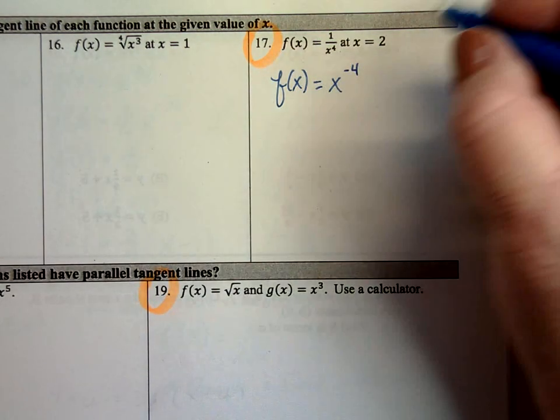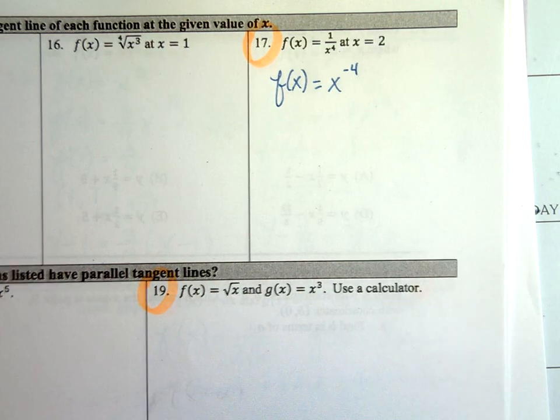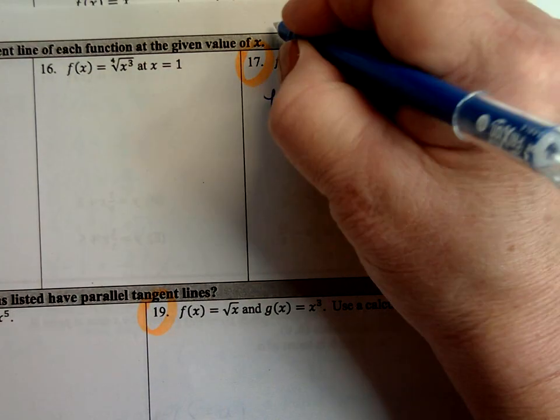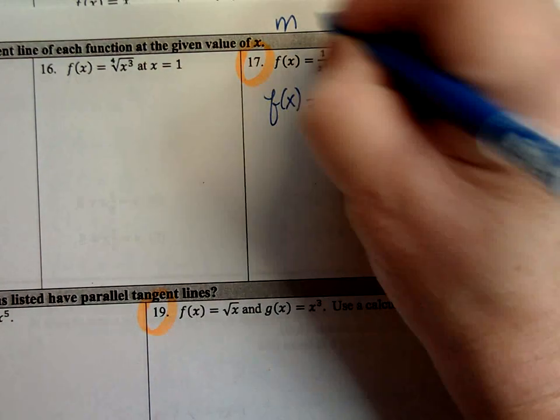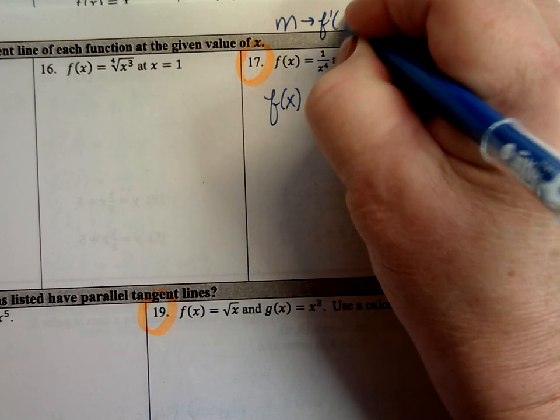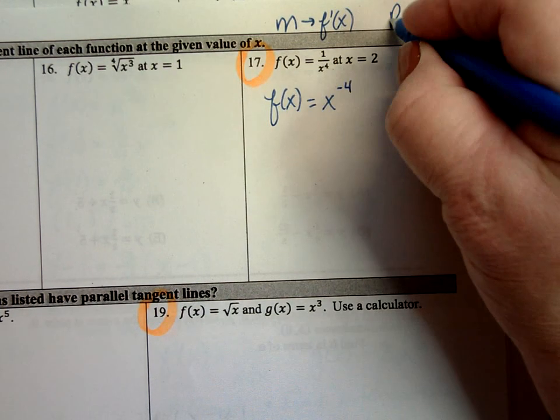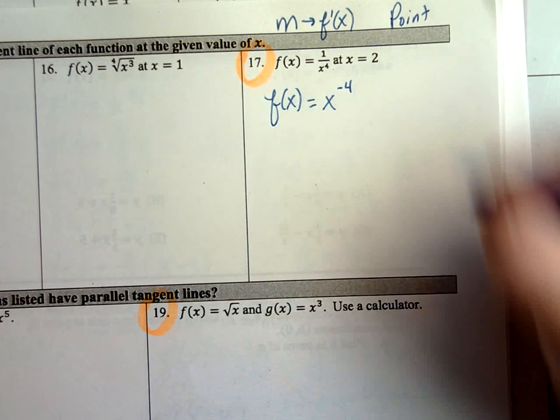Well, anytime you need an equation of a tangent line, you need 2 things. Any line, you need 2 things. You need a slope. In our case, that's our f prime of x. And we need a point. Some point that is x, y.